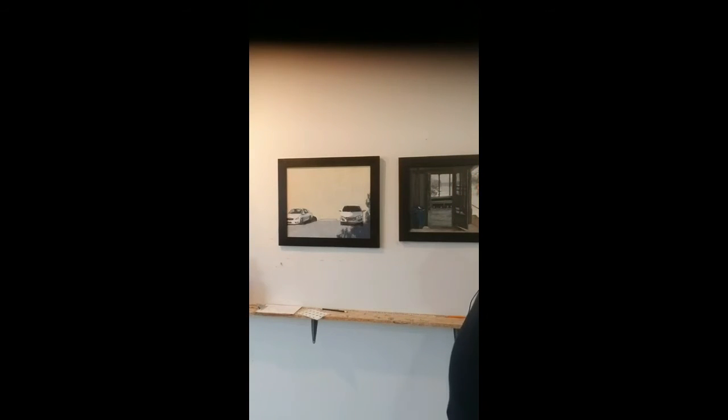I had a fascination with light on a wall. I really liked trying to depict light on the wall and have that be the subject. Hopper mentioned, you know, just the light on the wall.